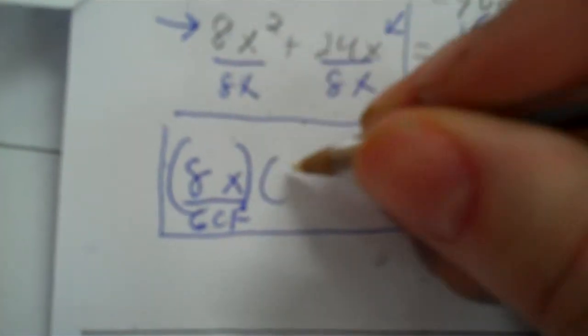So you wrap that in a parentheses, and you come up here and you divide both of these by 8x, not just 8, 8x. So 8 divided by 8 is 1, and then I divide x to the second by x. Here's how that's done. X to the second divided by x means x times x, because that's x to the second, divided by x.